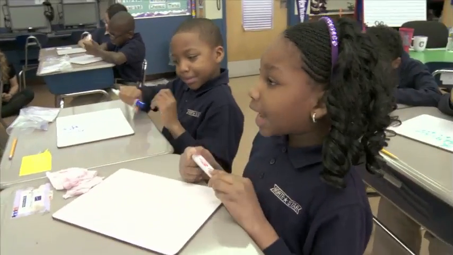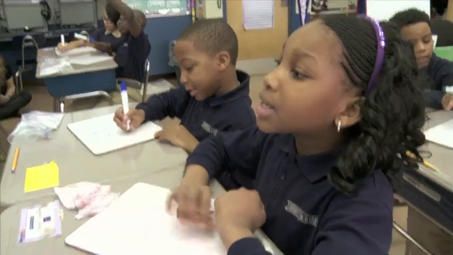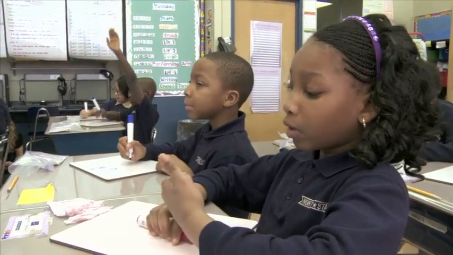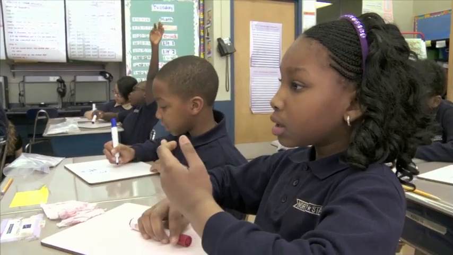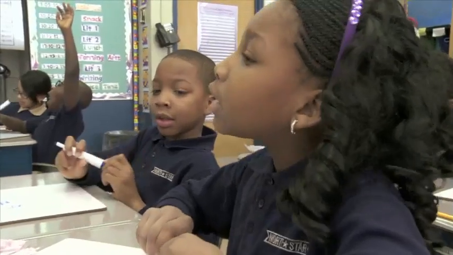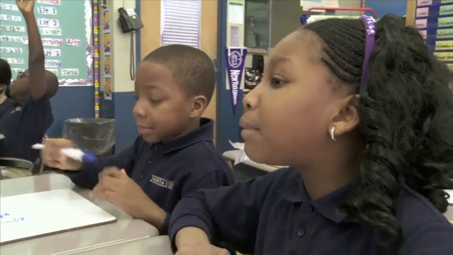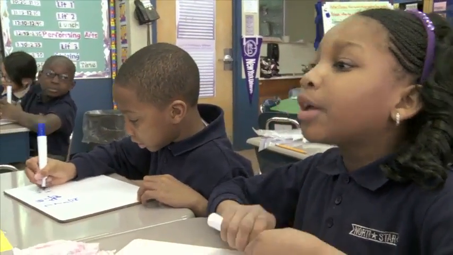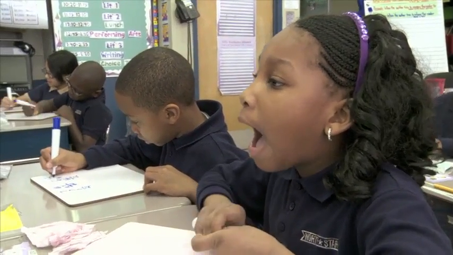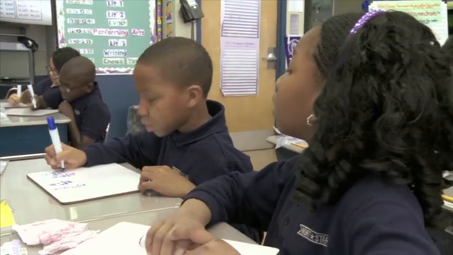I think that we should skip count by 4s to get to 24. 4, 8, 12, 16, 20, 24. I think that would equal 6 because when you skip count by 4, you get to 24 by having 6 groups of 4.